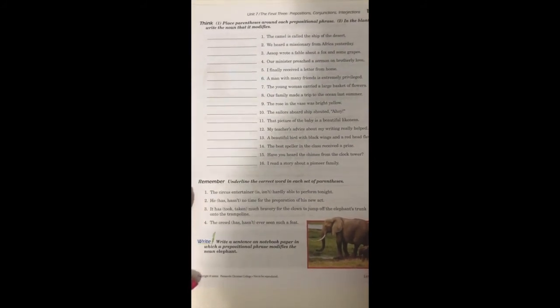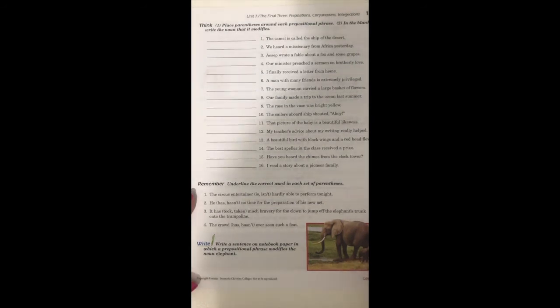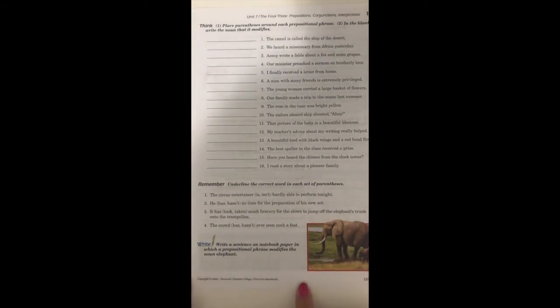Then we have another remember assignment in which you will underline the correct word in each set of parentheses. So these are usually quite easy because they give you the options within the sentences. And then it says to write one sentence on notebook paper, but if you have small enough handwriting, you can just write it down here.